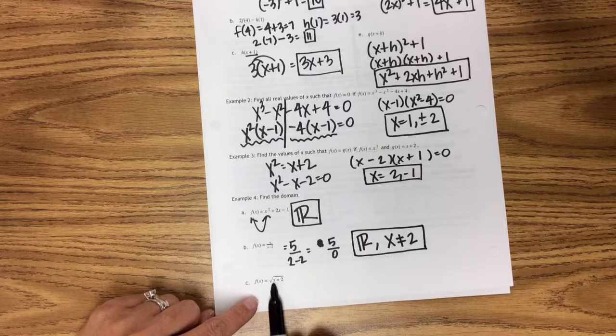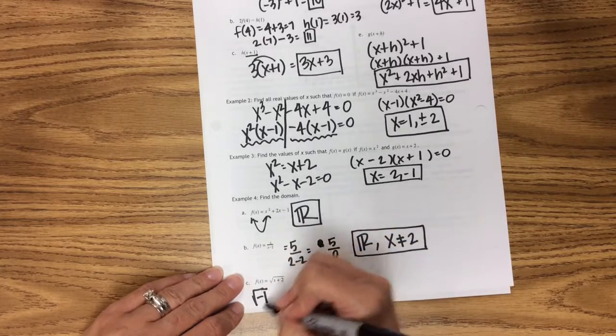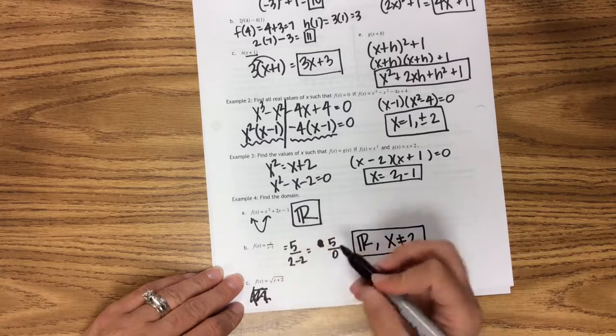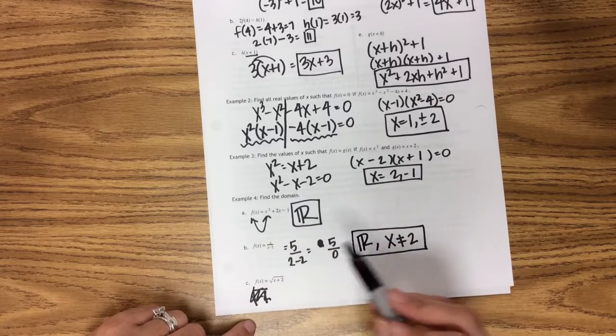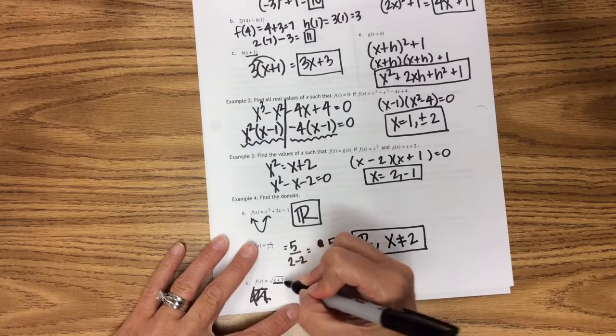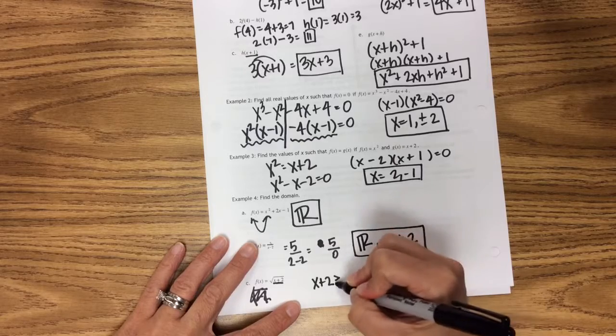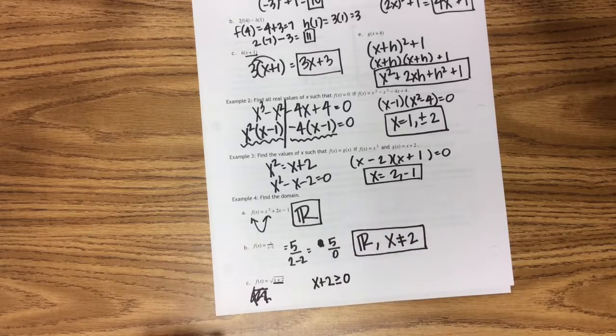Here, the trick is that I have to have a 0 to square root or a positive number. If I end up with a negative number under the square root, I couldn't do it. Okay? So I need to have a positive number or a 0 in order to square root. So what I do is take this x plus 2 and say it has to be positive or equal to 0. It has to be positive or equal to 0 in order for it to work.